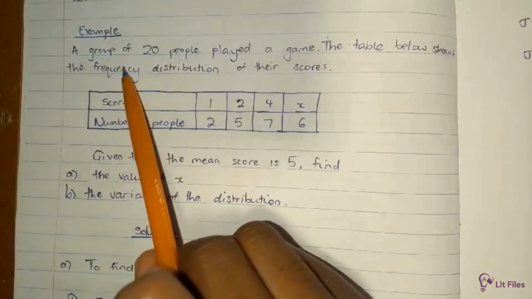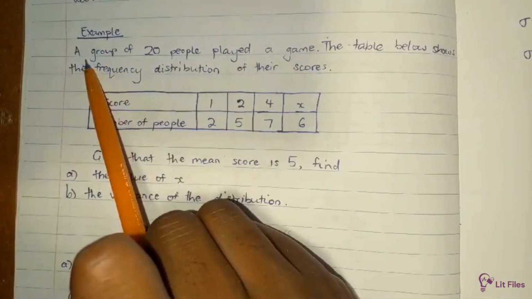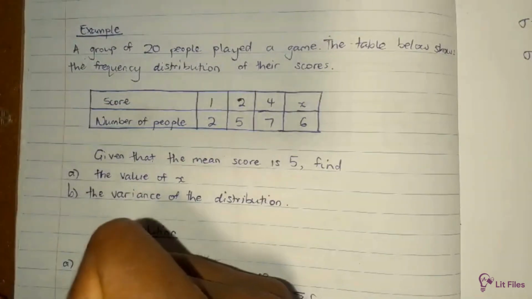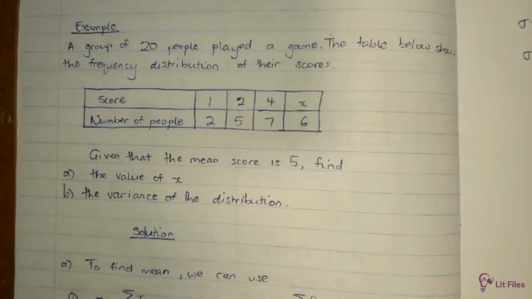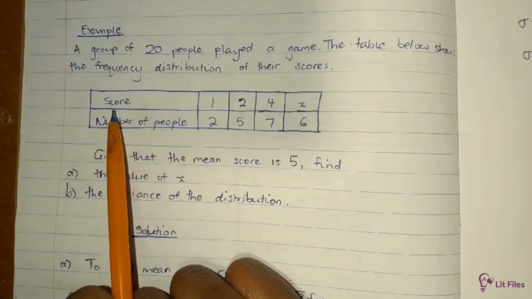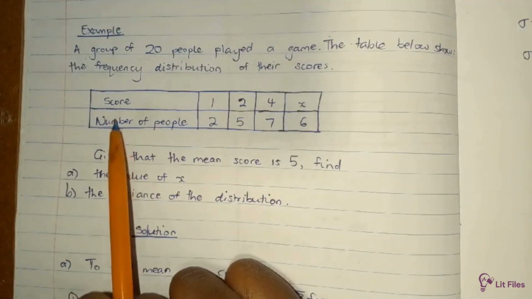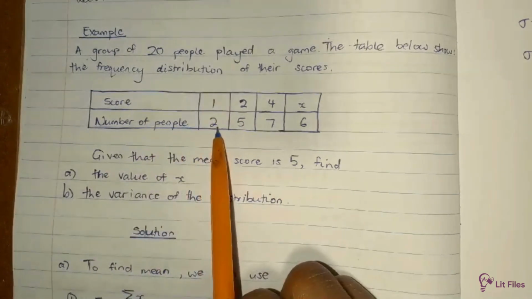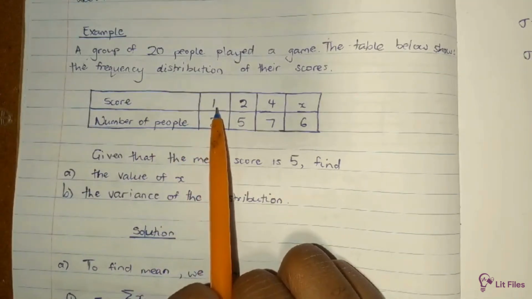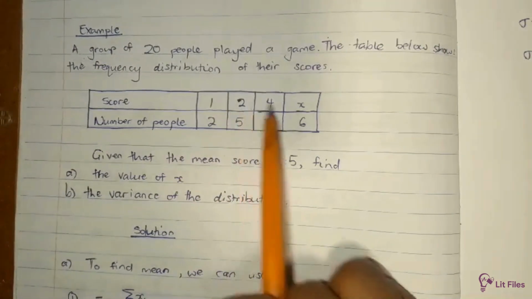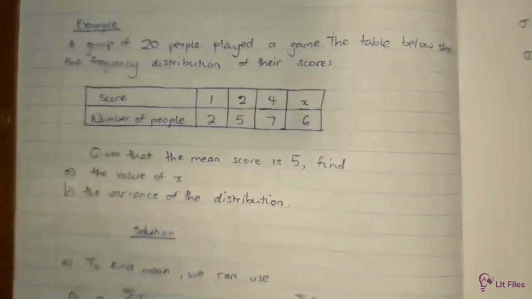Here we have an example in which a group of 20 people played a game. The table below shows the frequency distribution of their scores. Here we have our score, which will be like the x variable, and then the number of people, that is the frequency. We are counting how many people scored 1, how many scored 2, how many scored 4, and the like.